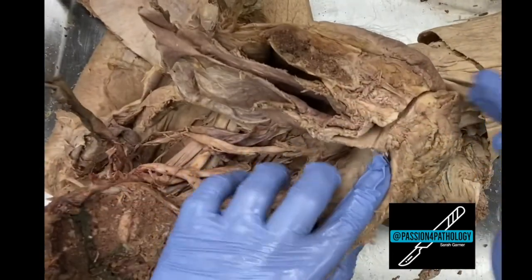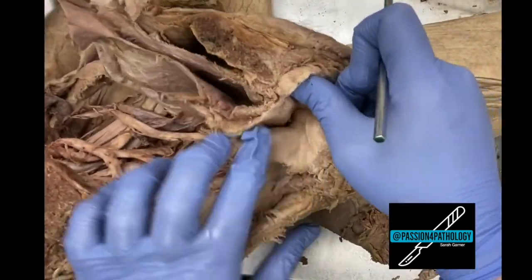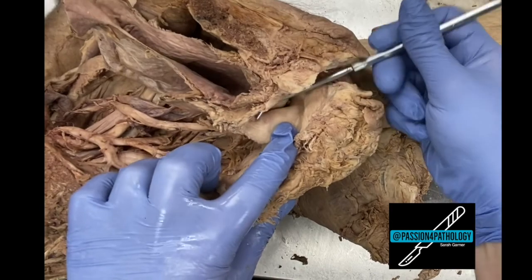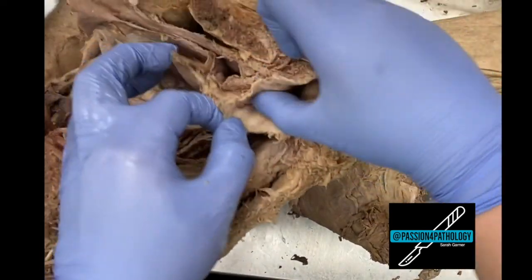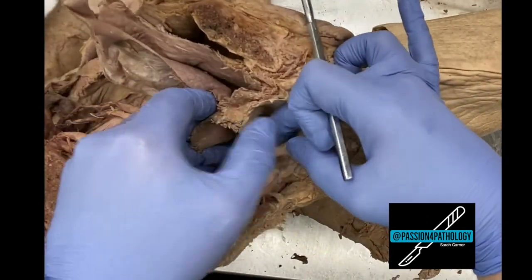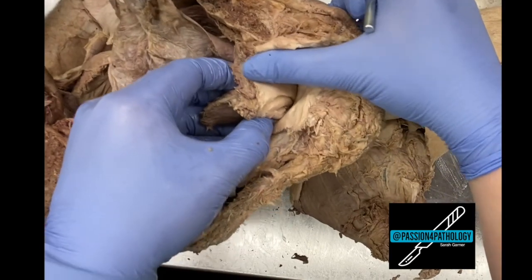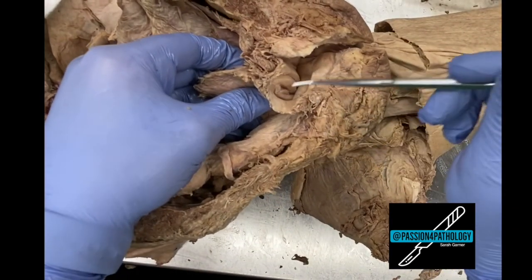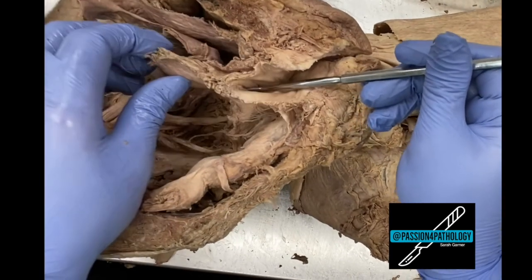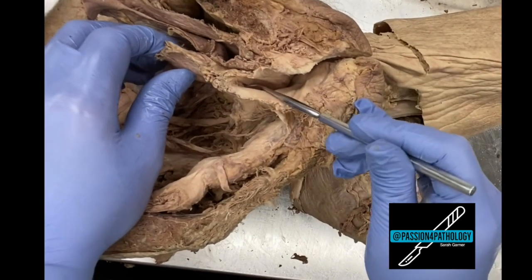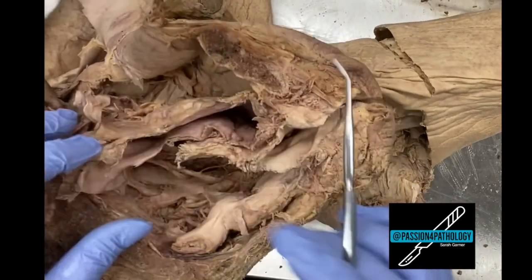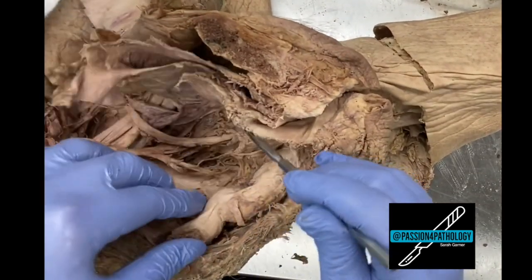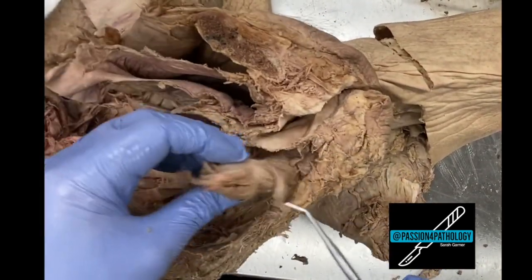You can also see inside the vaginal canal here. So all of this is vaginal mucosa, and then that is cervix. I don't know if you can really appreciate this in the video, but that is cervix protruding into the vaginal canal, and you can see the external cervical opening, that cervical os right there. So we've got bladder, uterus, and then remember just behind the uterus, this would be rectum here.